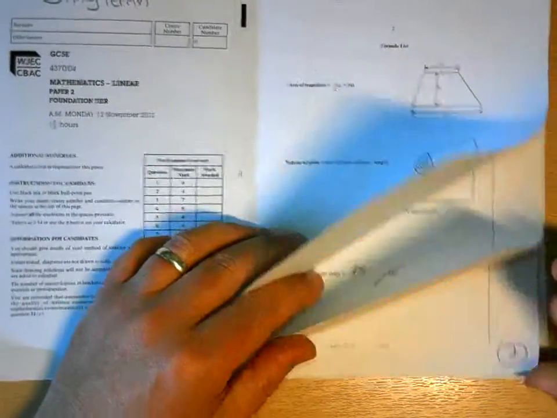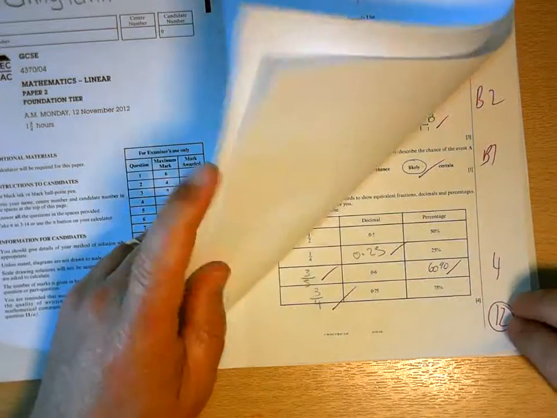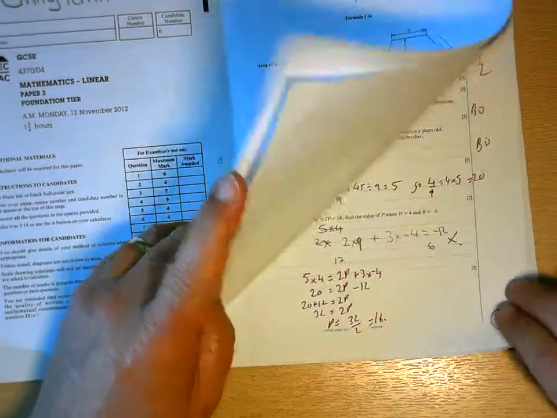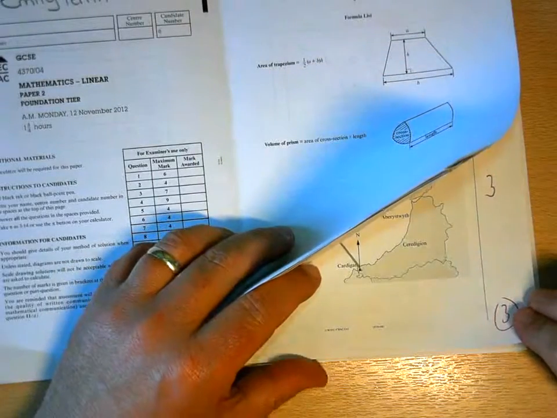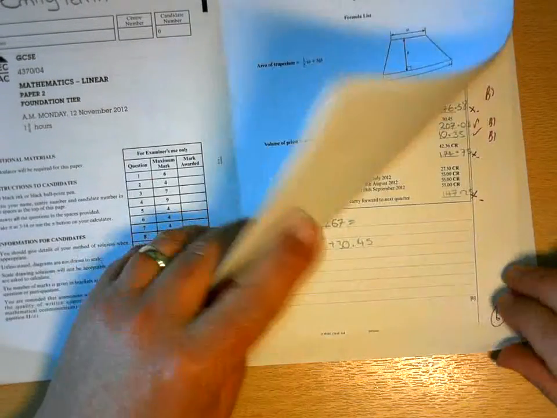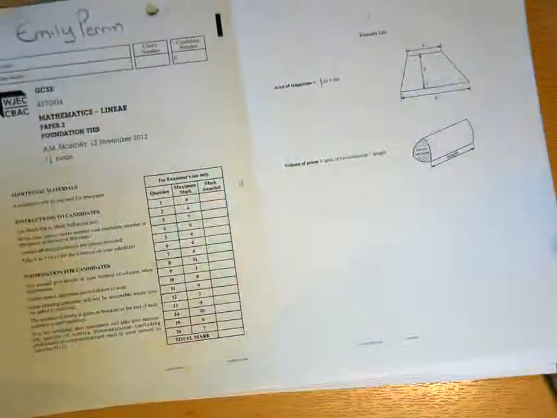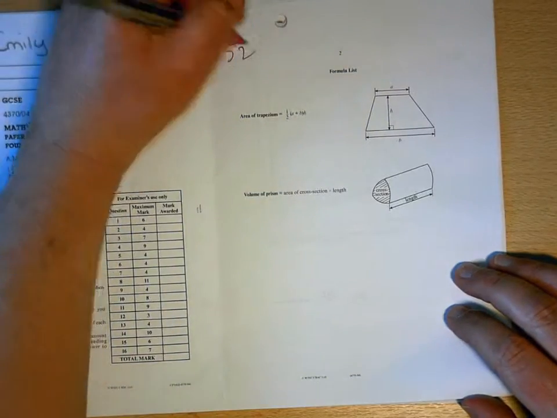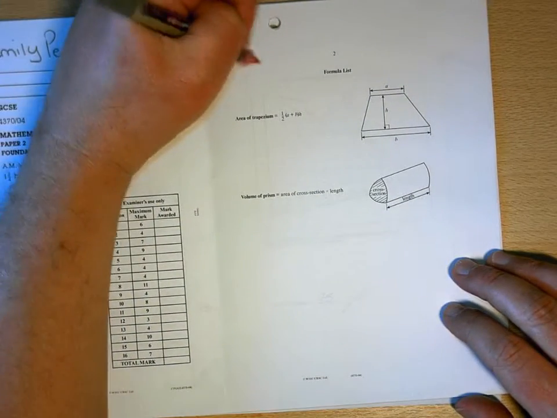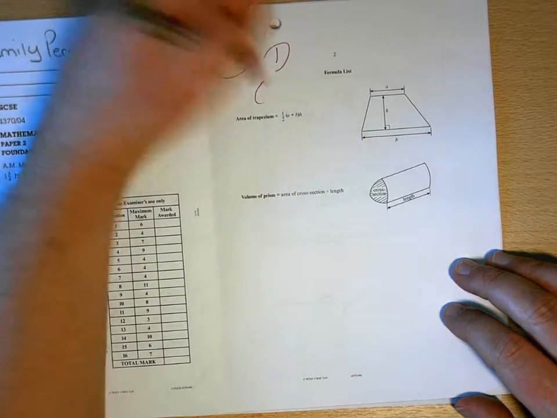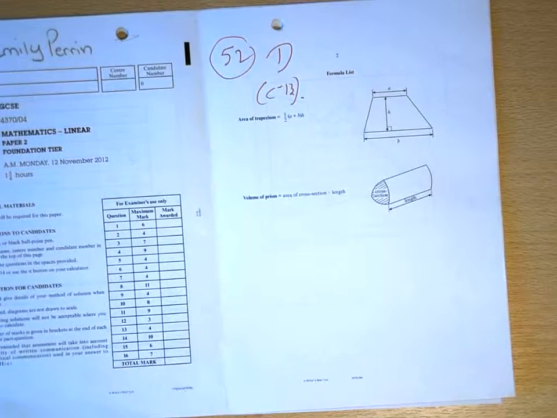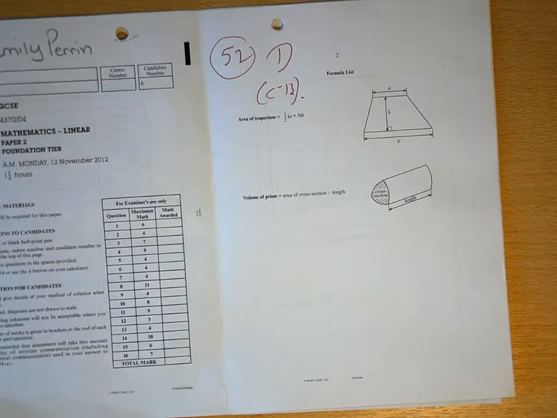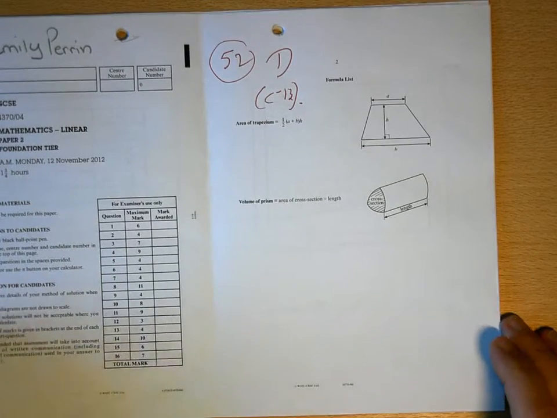Right then, Emily. 12, 19, 31, 33, 41, 44, 46, 52. So 52 is a D. It's 13 marks off a grade C. But if you go through that paper, watch the video clips of the questions you left out, you'll fairly easily find those 13 marks.